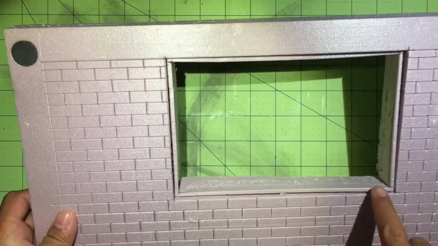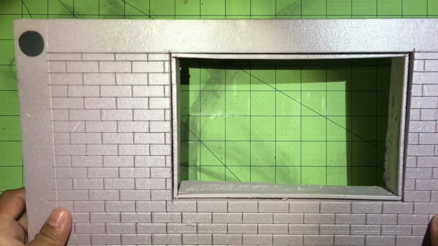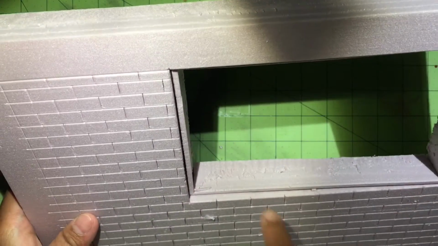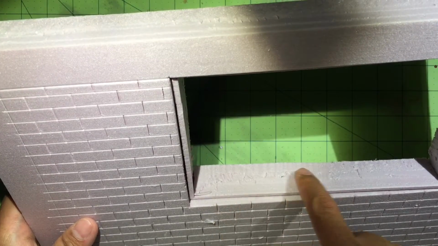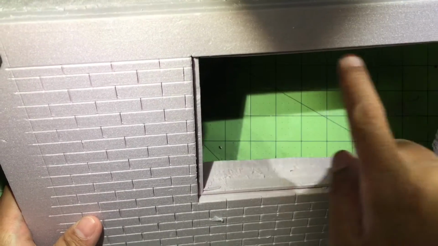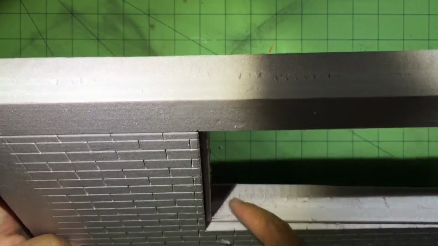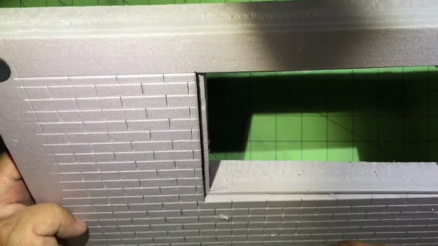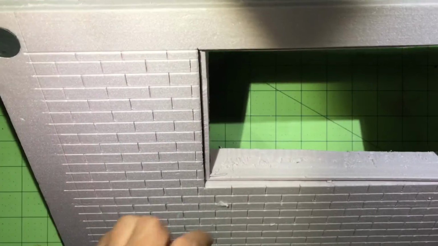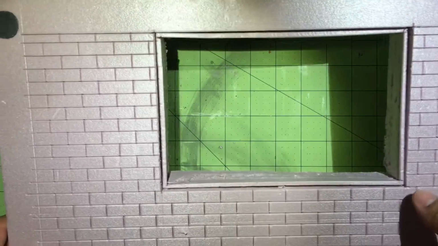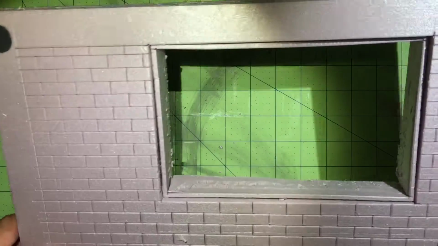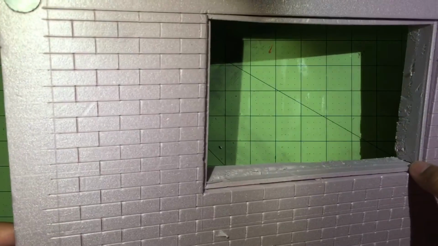As you can see, I already have my frame right there. All right, I'm actually gonna be doing some trimming in here, because I'm gonna be using that part to put my grids later on. But just to have an idea, that's what it looks like.